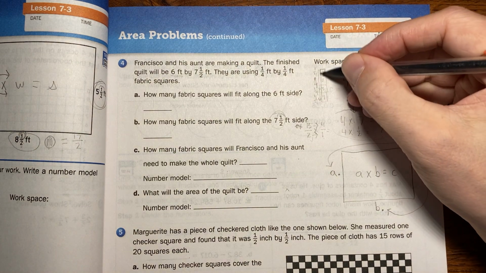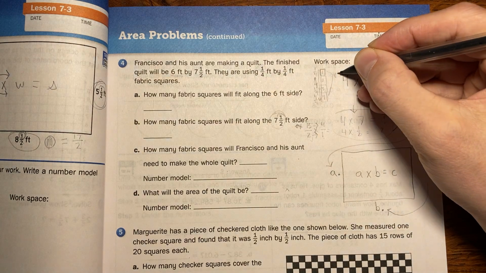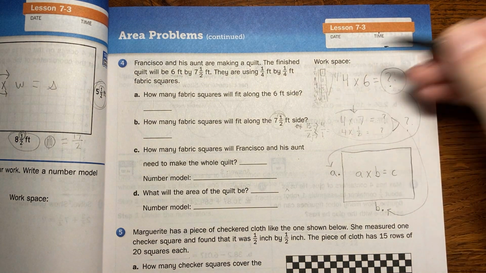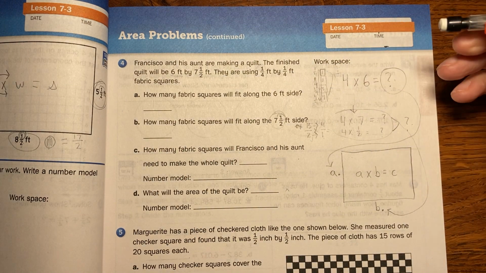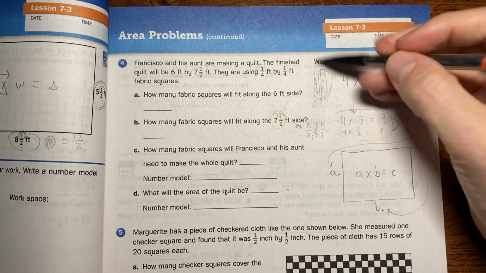So if we know 1 foot takes 4 of these squares, do we know how we could find out 6 feet? If 1 foot is 4, then we would just have to do the 1 foot, then another foot, then another foot, until we had 6 of these.